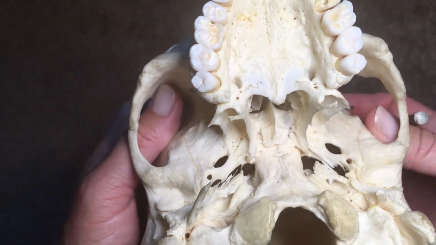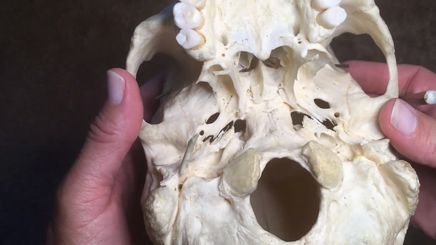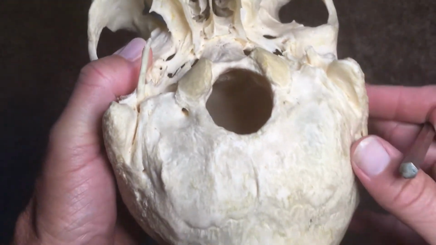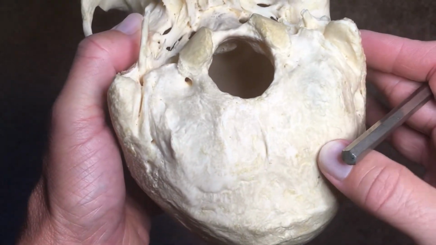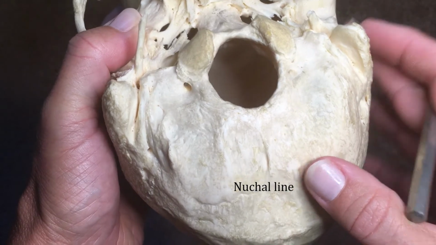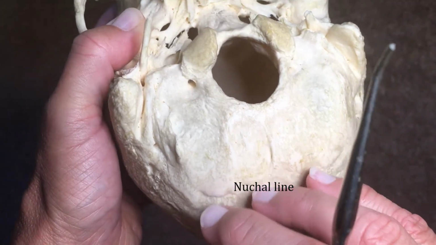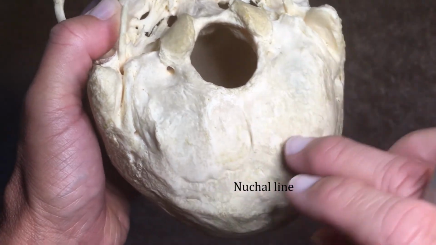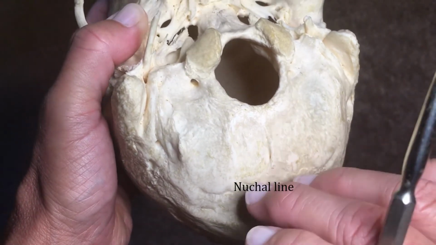And another structure I want to talk about is called the Nuchal Line. That's in reference to a raised area along the occipital, and it's where some ligaments and even muscles attach that come from the neck.